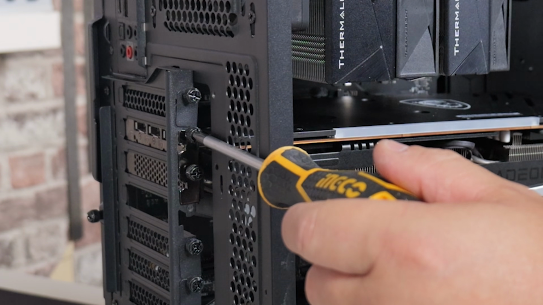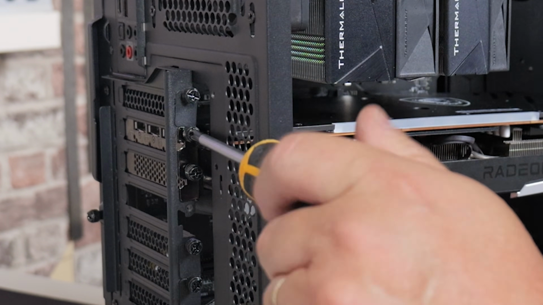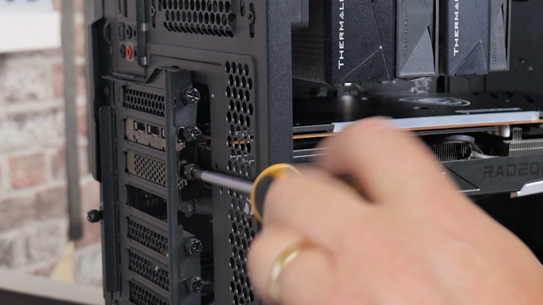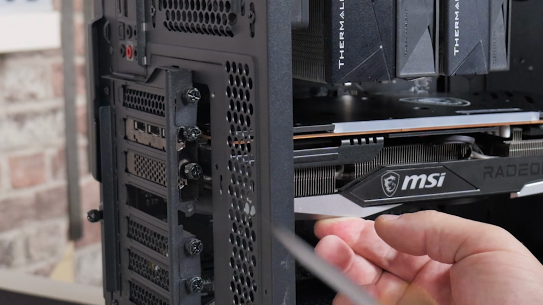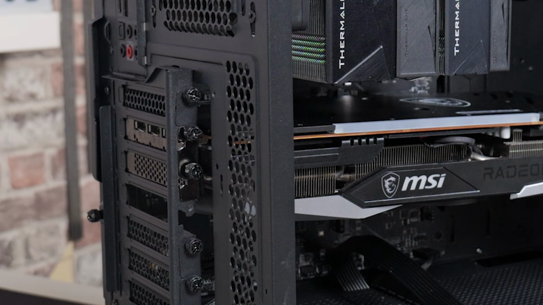And then when they're both in, just give it a little bit of adjustment, maybe lift it up very slightly, and then you can tighten up the screws. Don't over tighten them, just do it so there's a snug fit and that your graphics card doesn't move. So that is that part done.